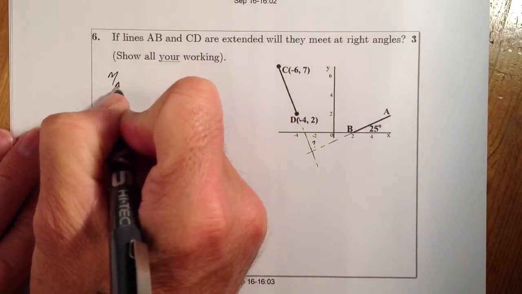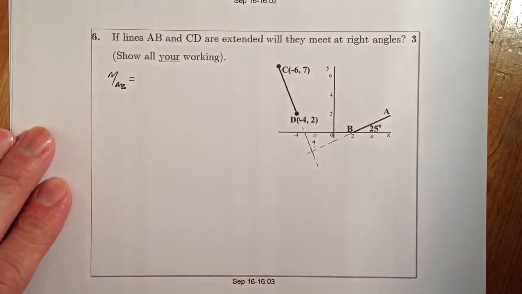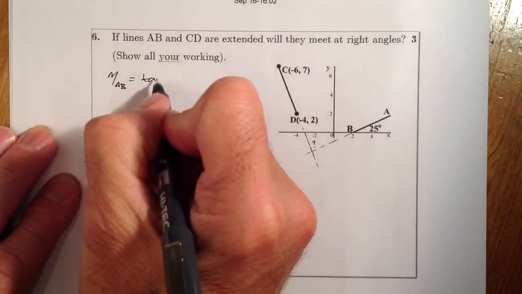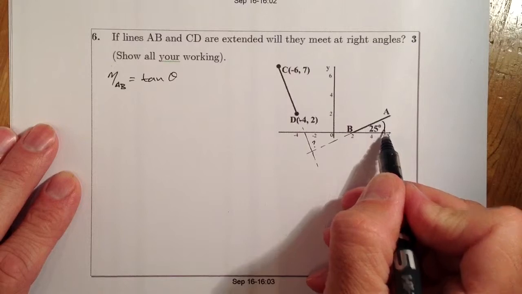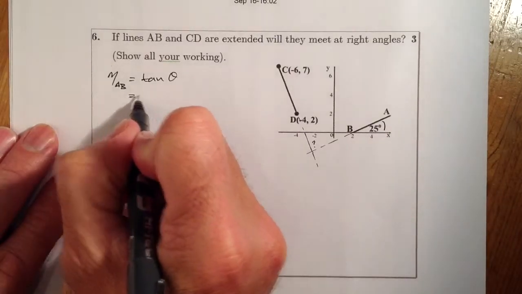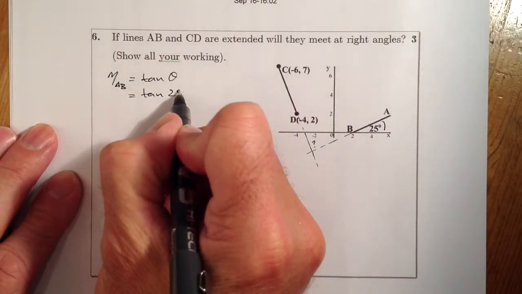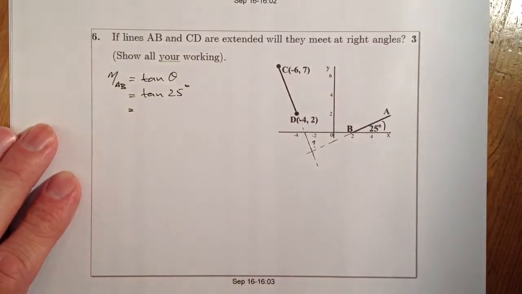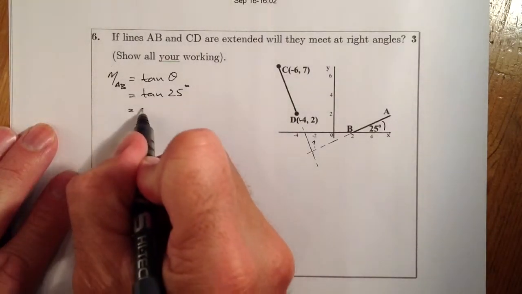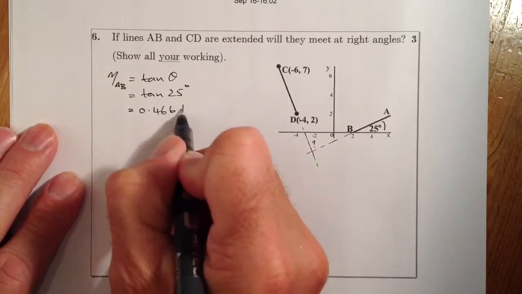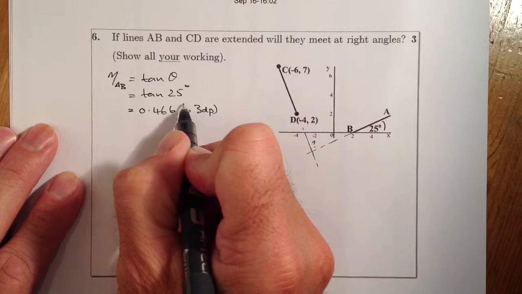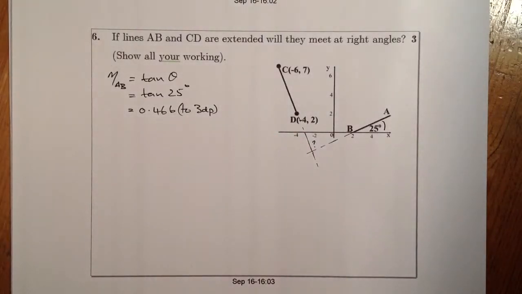So gradient of AB, and what I'm going to do here is use the formula gradient equals tan theta, tan of the angle. So the angle there is 25 degrees. So tan 25 degrees, just fired into the calculator, should give me 0.466 to 3 decimal places. Okay, so that's got one of the gradients. It's not in fraction form, but that form will be fine for what we're working out here.